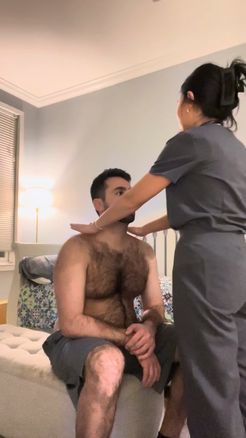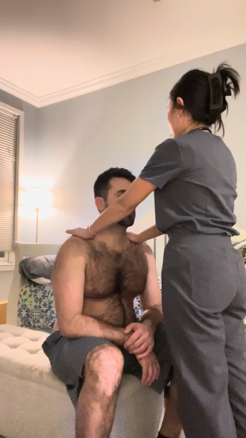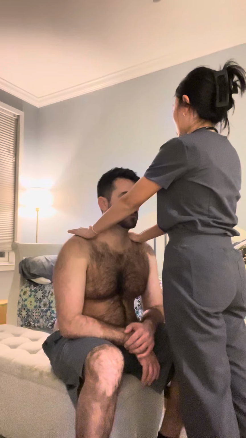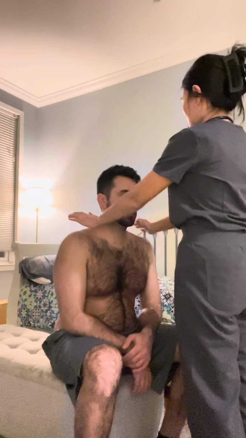And then I'm just gonna have you resist against my push with your shoulders. Can you lift your shoulders up and resist? Okay, very good. Now I'm gonna assess your neck. Okay, I'm gonna just look at the neck. I'm looking at the trachea, it's midline, no deviation. I don't see any goiter present.